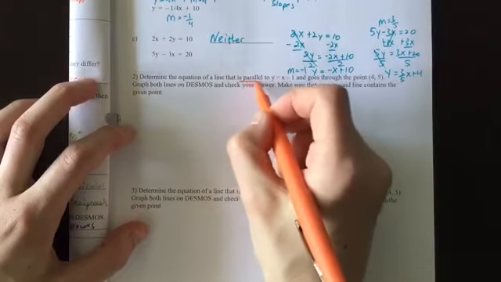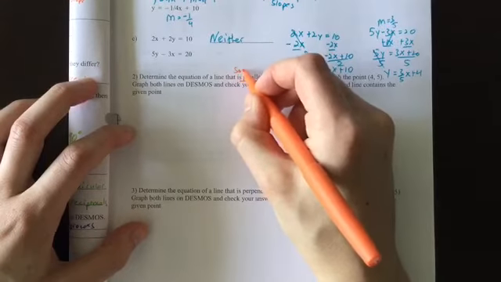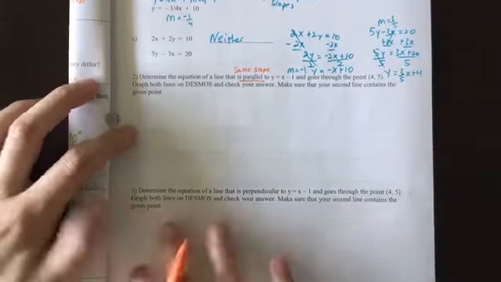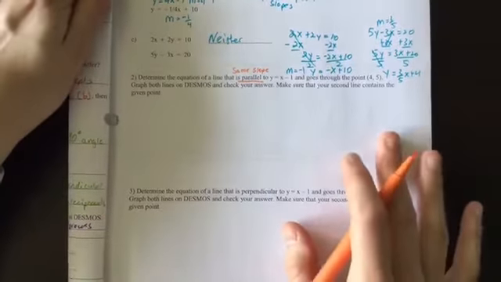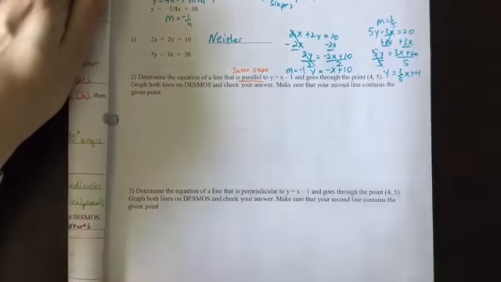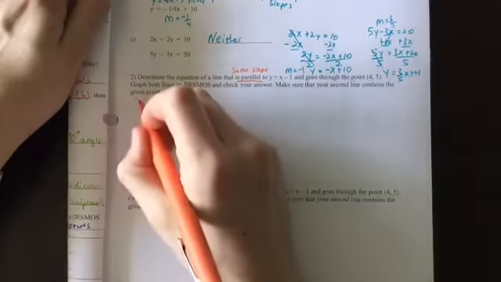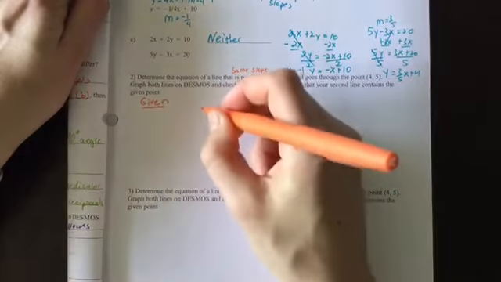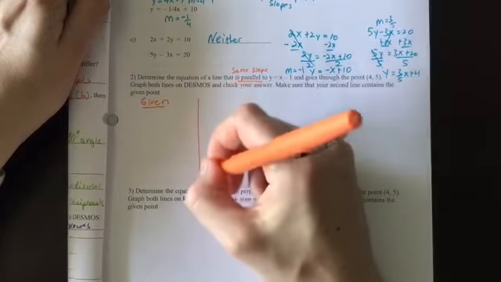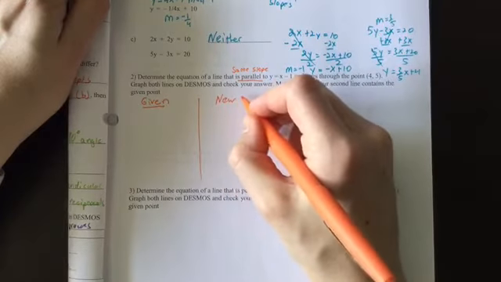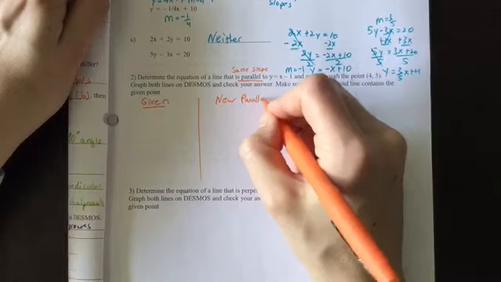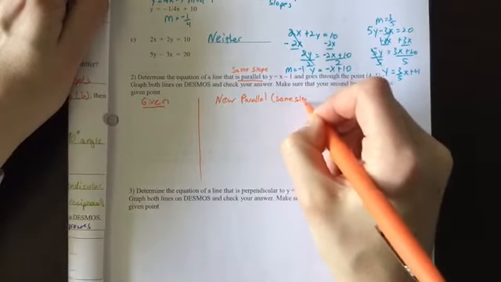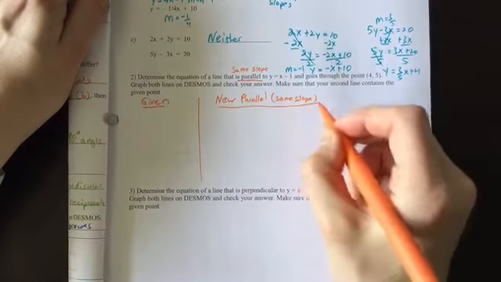As soon as I see the word parallel in my head, automatically I'm screaming same slope. Okay, and I think what helps us with this problem is not only our skills from yesterday, but also the division of our work. I'm going to separate it into 2 parts: my given information and my new parallel equation, and I know I need that same slope. So I'm just reminding myself of that key information.